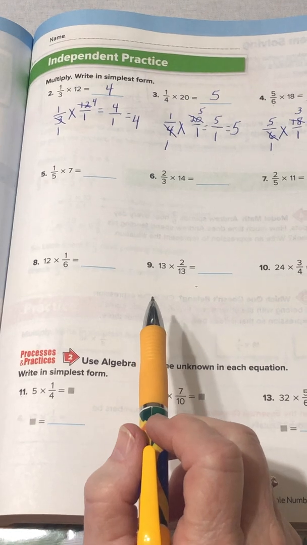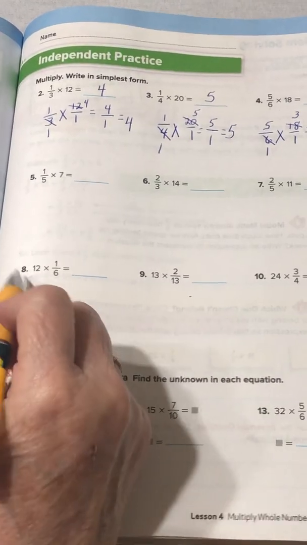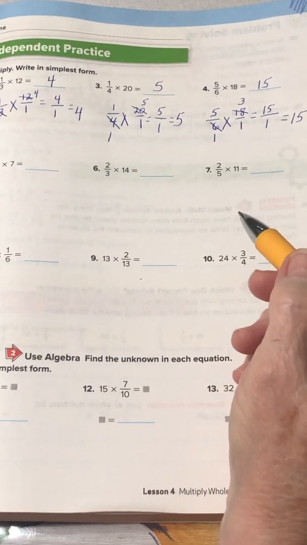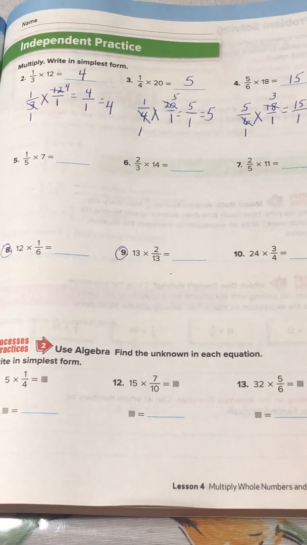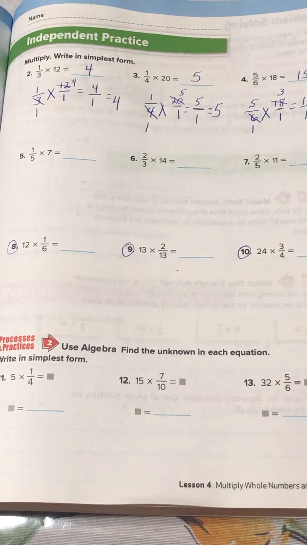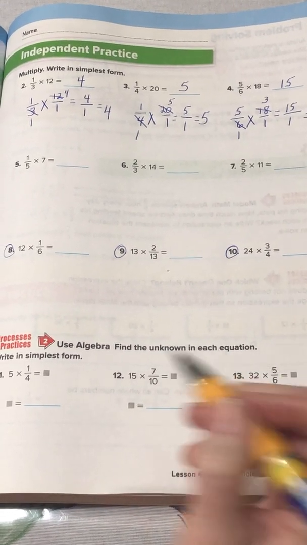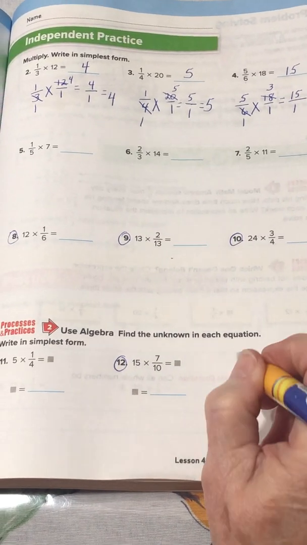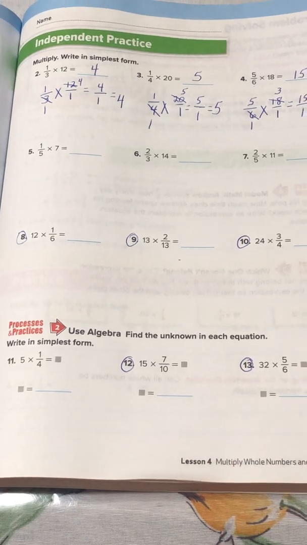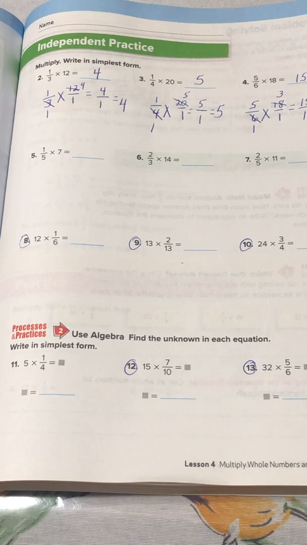Let's talk about which ones will cancel. Number 8 will cancel. Number 9 will cancel. Number 10 will cancel. Number 12 will cancel. And number 13 will cancel. If I didn't circle the numbers, that means they will not cancel.